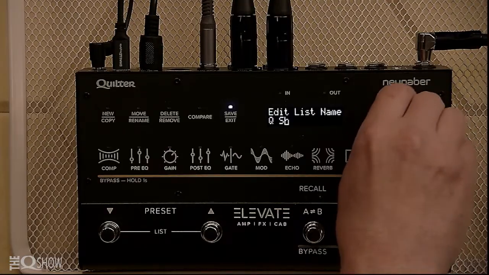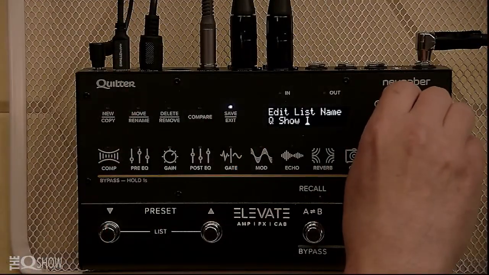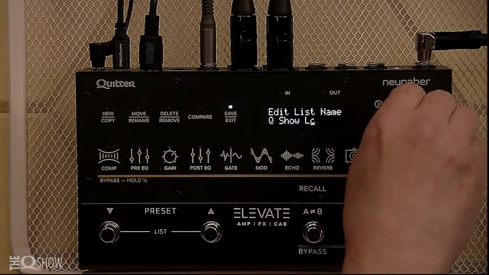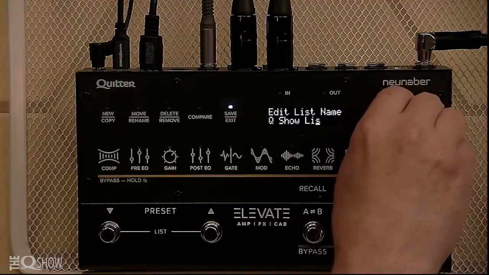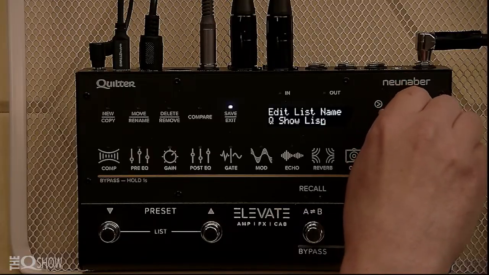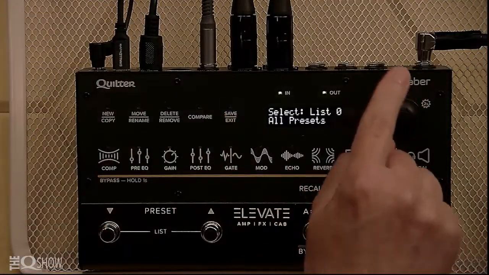Some programs, no matter what the disparate thing is named, it has to be different. That's why I ask. Yeah, it treats presets and lists differently. Gotcha. Let's call this QShow list. Yep, this is tedious. Yeah. This is where the web app is your friend. All right. Touch save exit. Save.